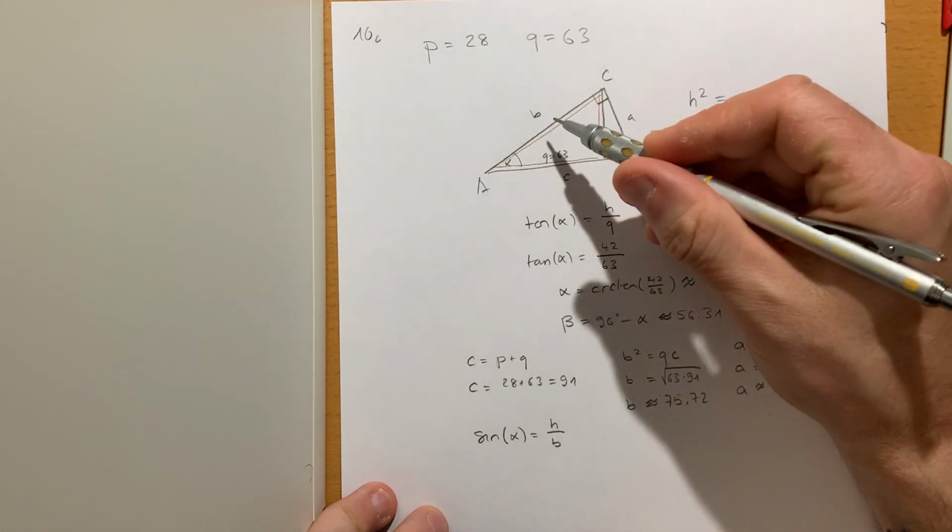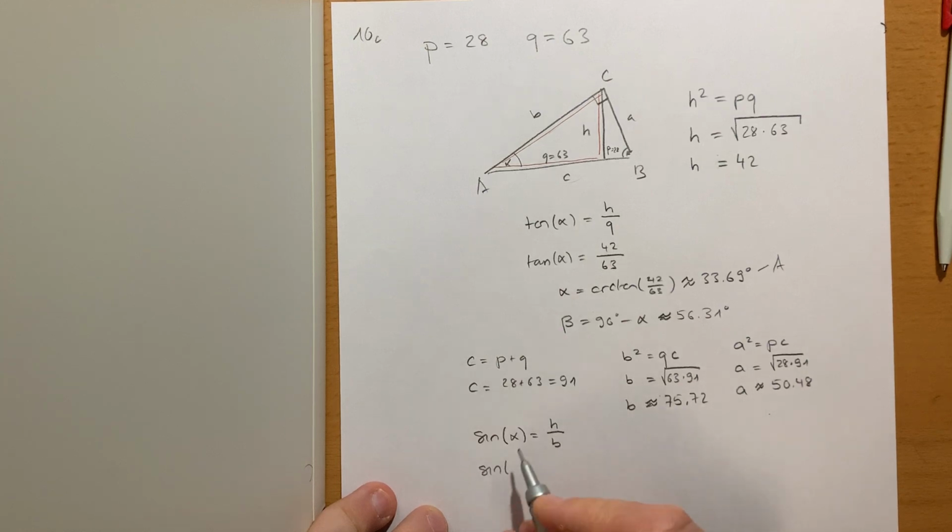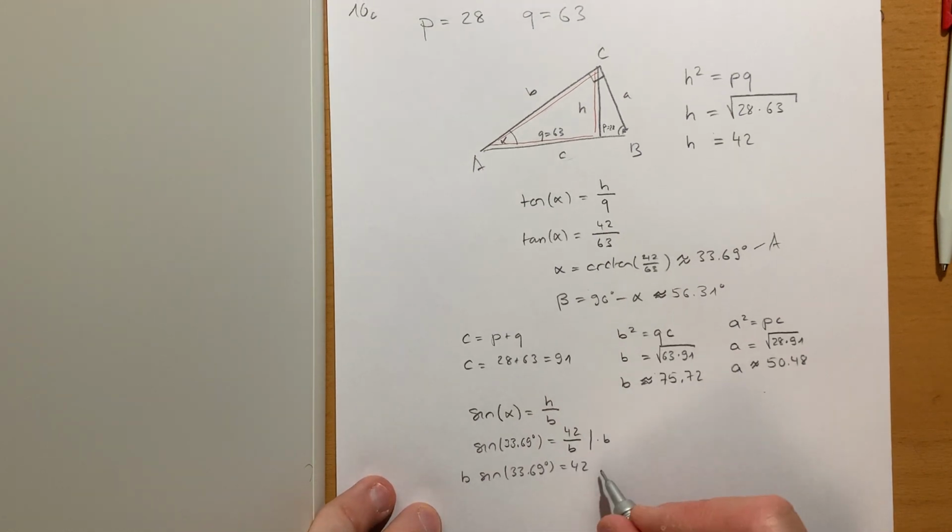As we know h, we could work out b, because sine of 33.69 degrees is 42 over b. You multiply everything by b, you get b times sine of 33.69 degrees is 42. Then you divide by sine of 33.69 degrees. So b is 42 over sine of 33.69 degrees.